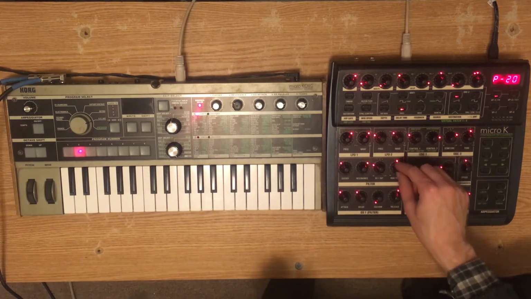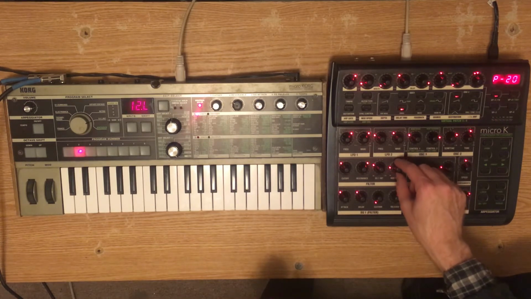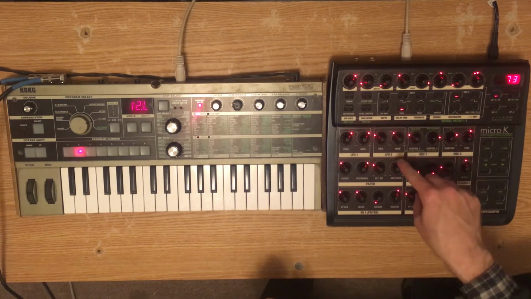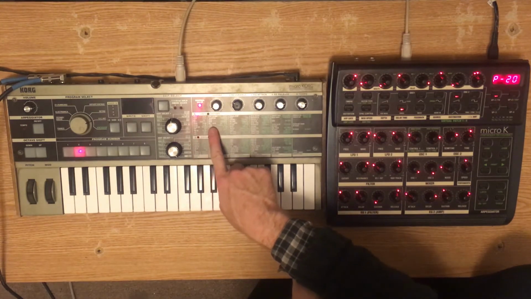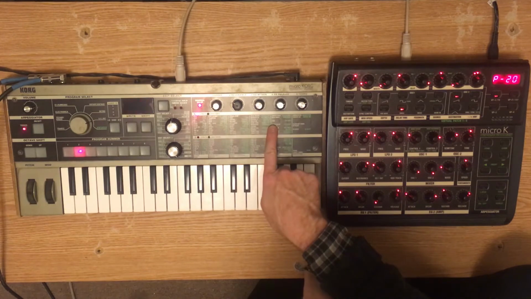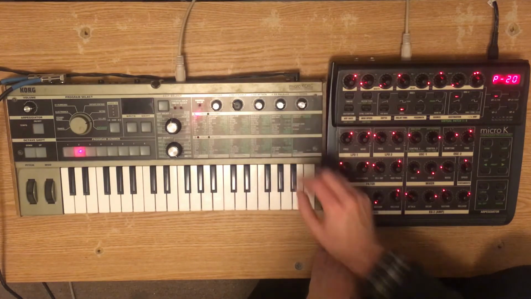I'm going to set the keyboard tracking to 12. Obviously, this is another thing we need to look in here. Key tracking.